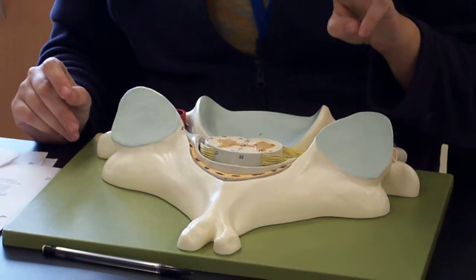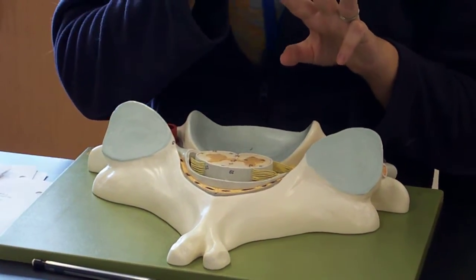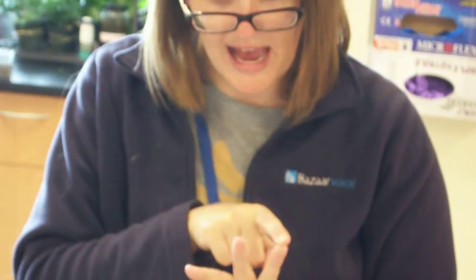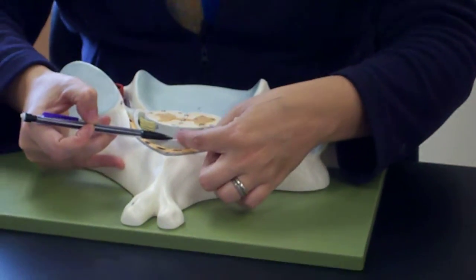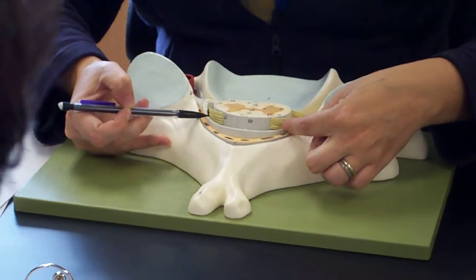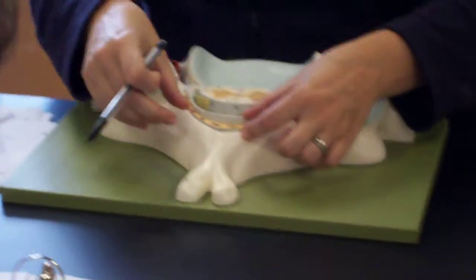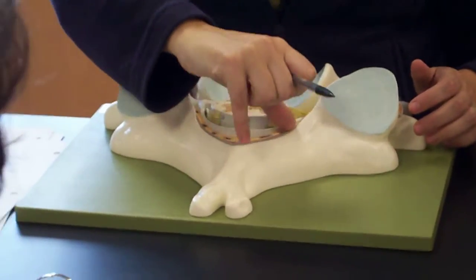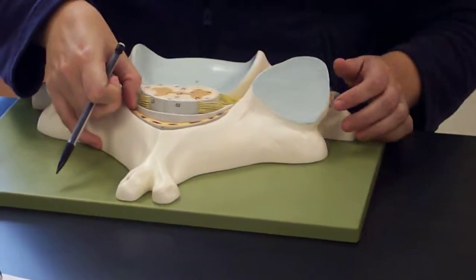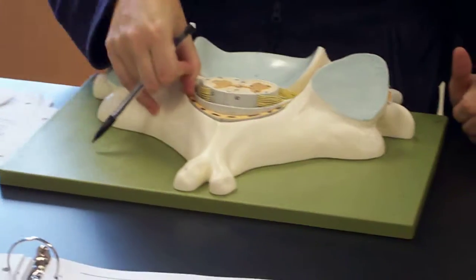You have 3 layers of meninges. You have the dura mater, which is the most outside. You have the arachnoid layer, which is in the middle, and then the pia mater, which is actually attached to the central nervous system. So in our model, G here, this is the dura mater. Okay? In the spinal cord, it sits away from the bone. And instead, this space outside of it is filled with fat. That's the epidural space.